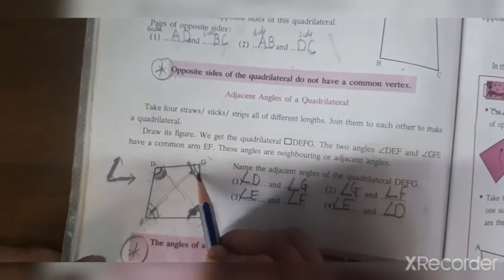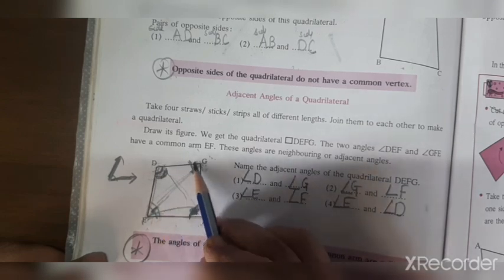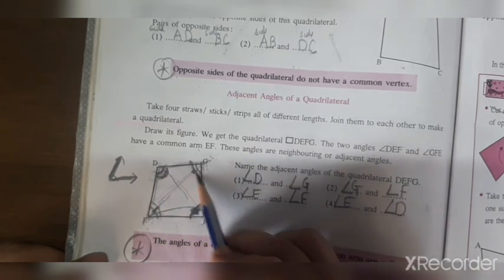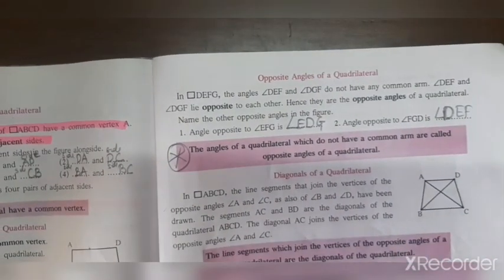So if I'm talking about this angle DGF, and this angle DEF, these are the 2 arms of this, and these are the 2 arms of this angle. So the arms are completely different. Okay. Now we talk about the diagonals.